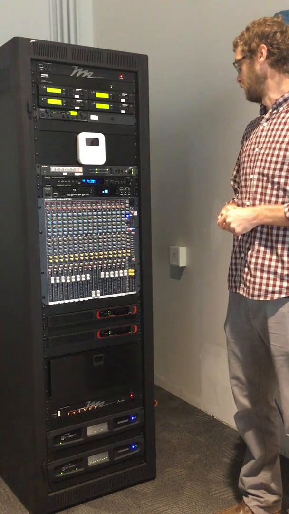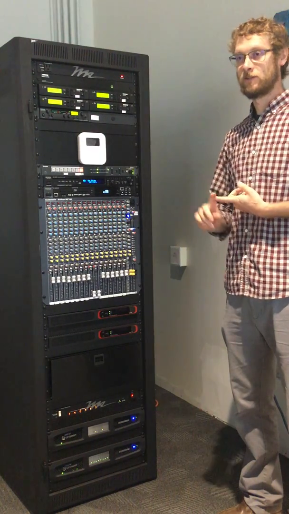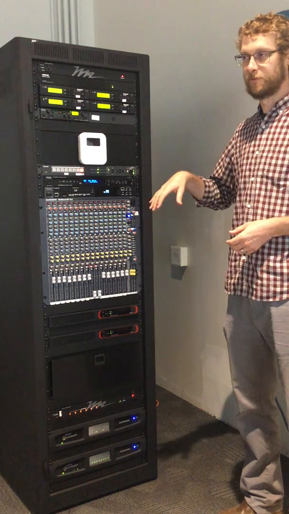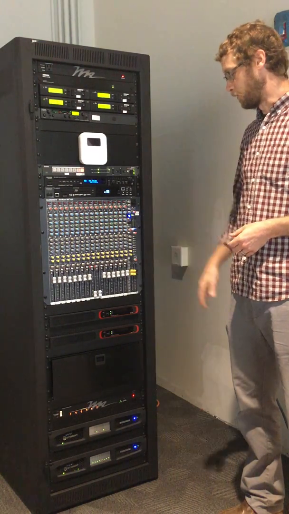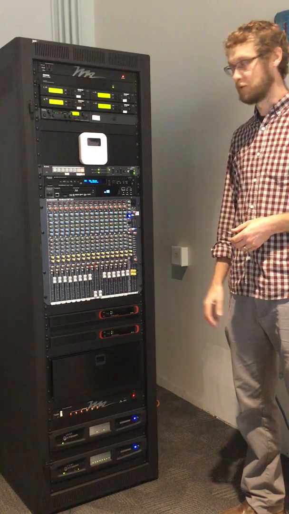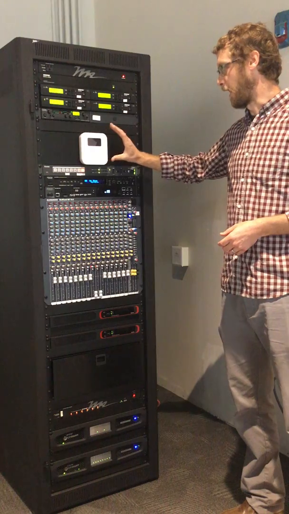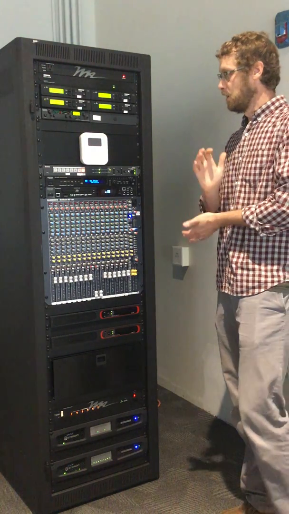So we're just going to run through equipment and equipment locations in the rack and around the room, just to get familiar with the layout of everything, and then run through the operation of it, which will be isolated to the rack, so using this device and the mixing board when it's needed.